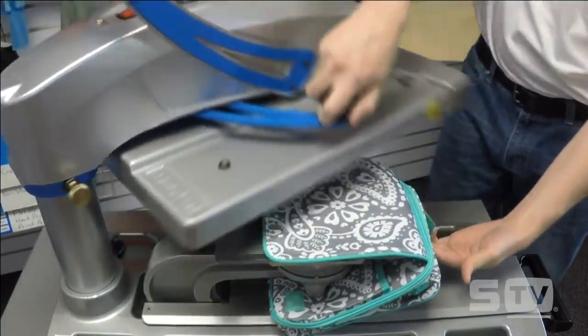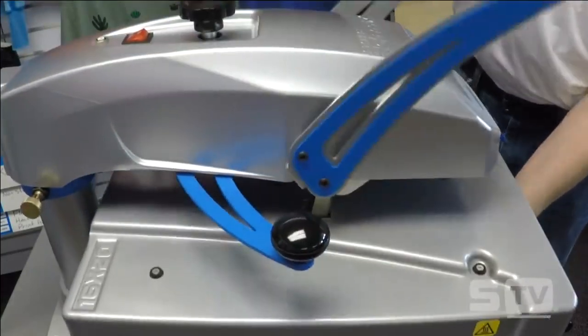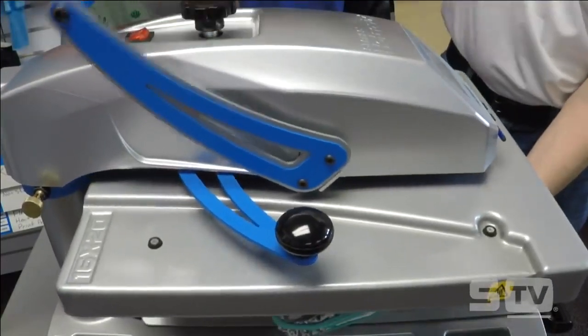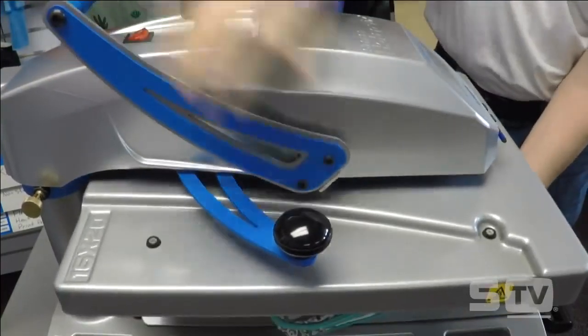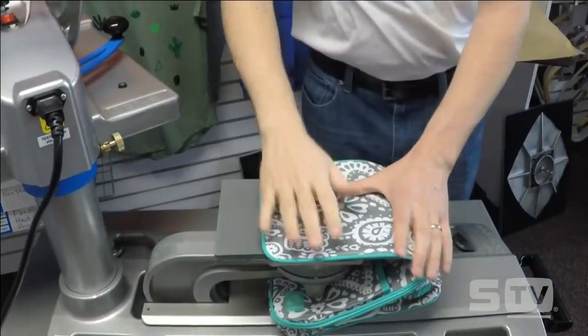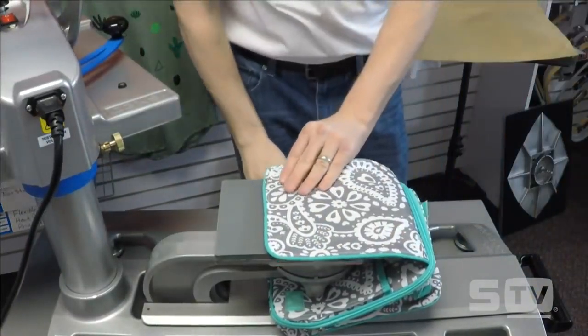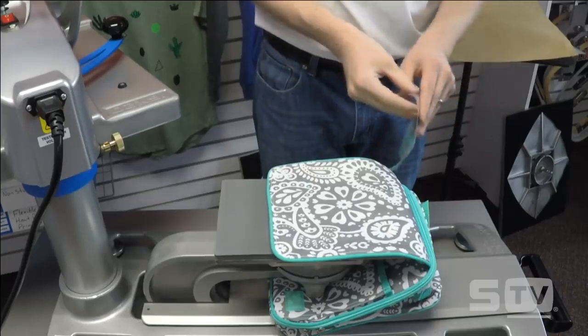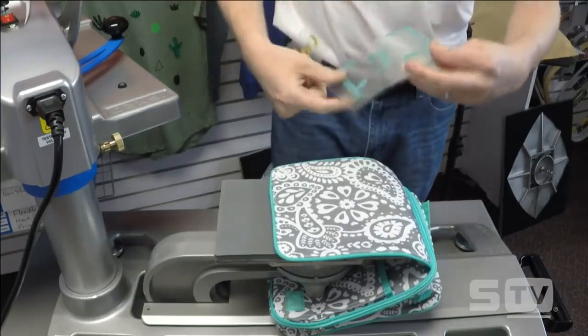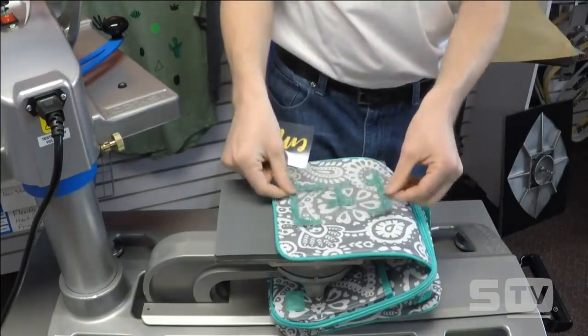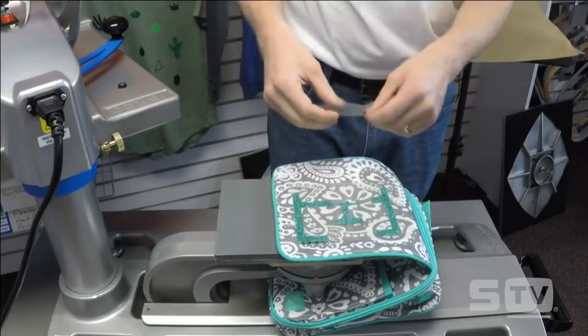And now I'm going to check my pressure because I've changed the attachment. I want to make sure I dial in my pressure. Remember, when you go to a smaller attachment, you do not need as much pressure as you need across the 16x20 attachment. Once again, we have a combination with glitter flake and Fashion Film.